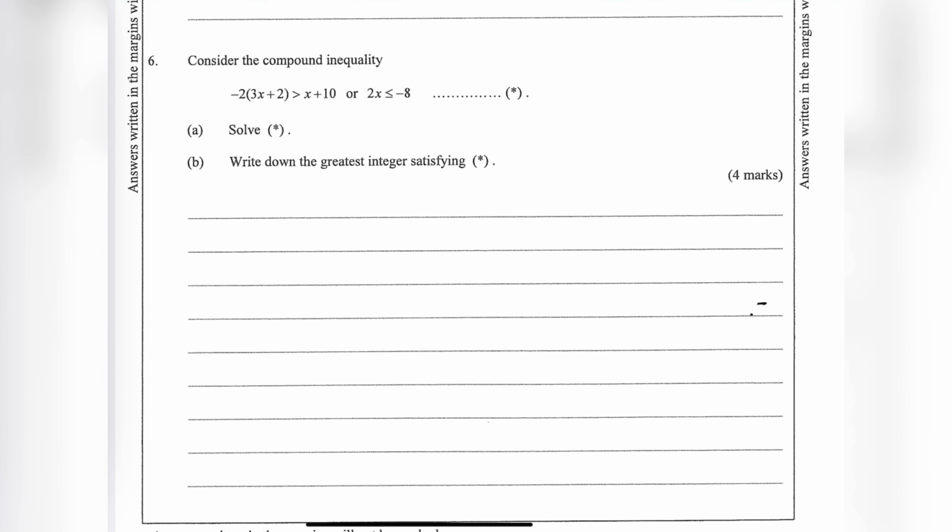In today's video, we are going to solve from question 6 onwards of DSC 2022. For this question, there are two inequalities given. Let's copy down the first inequality. We'll open it: minus 2 times 3x is negative 6x, negative 2 times 2 is negative 4, which is more than x plus 10.